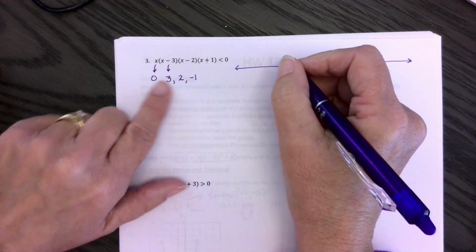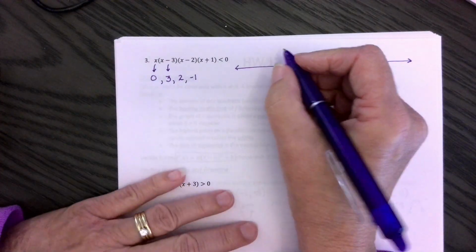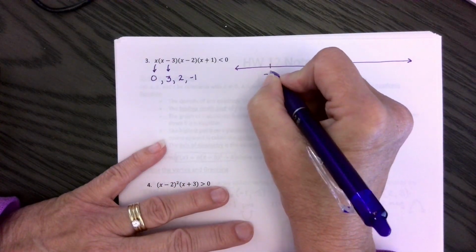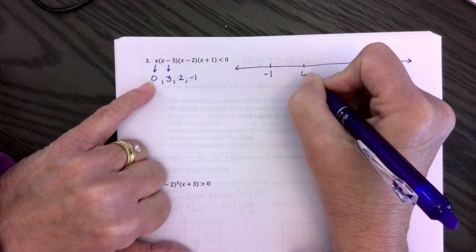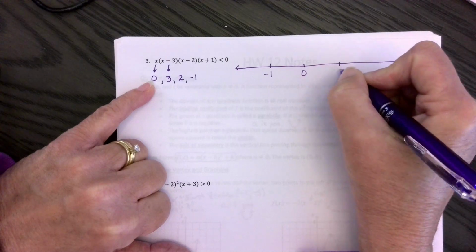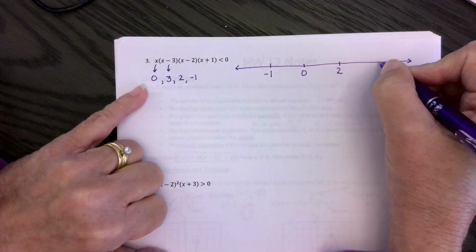We have put the lowest number on the left, which is -1. That's the smallest number, not lowest. Then 0. Then 2. Then 3.